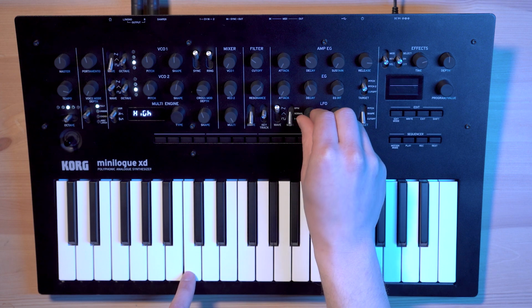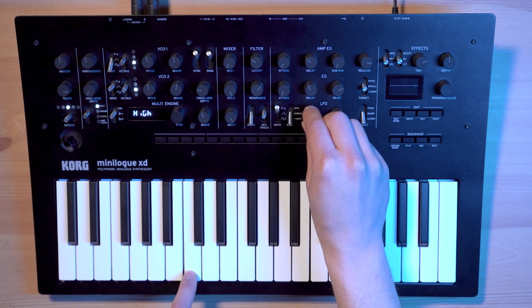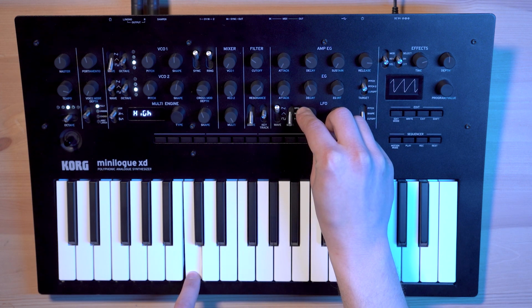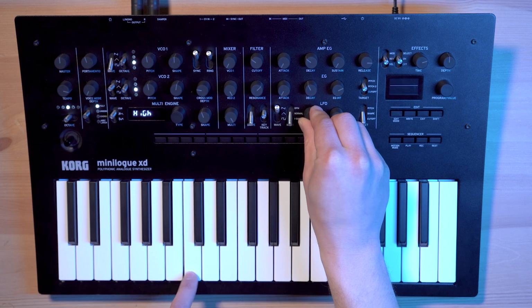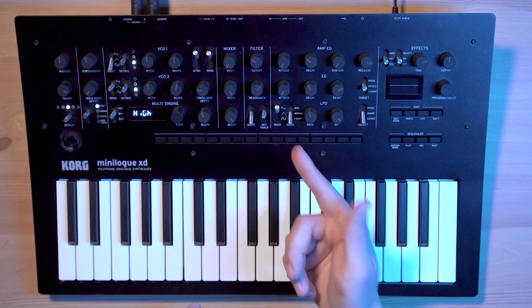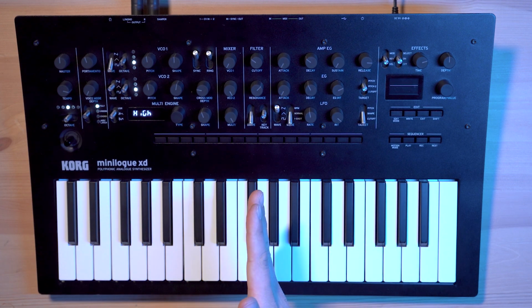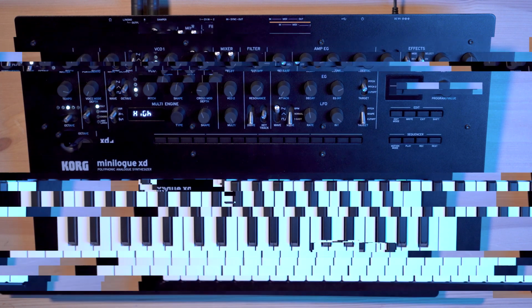And if I turn that down, the fall time is going to be slower. And since I'm in saw wave mode, there's no attack and it immediately decays.